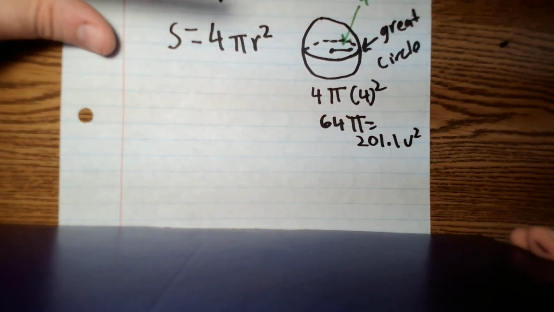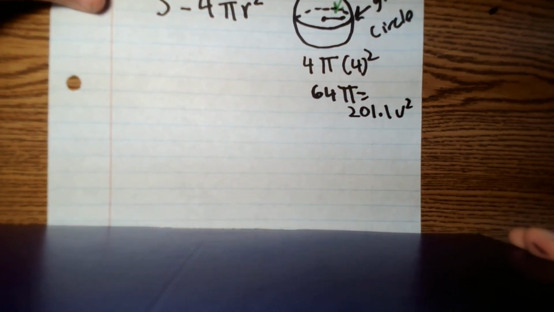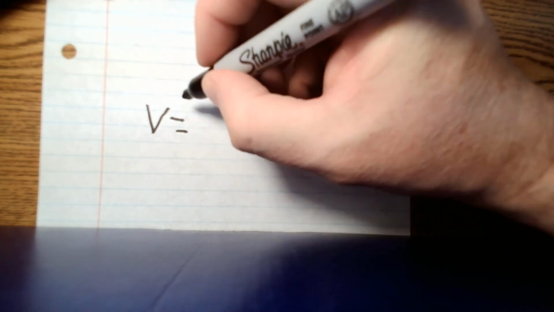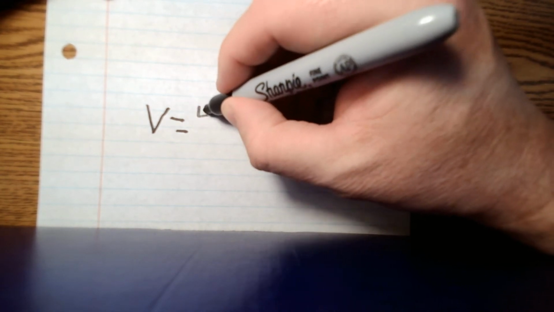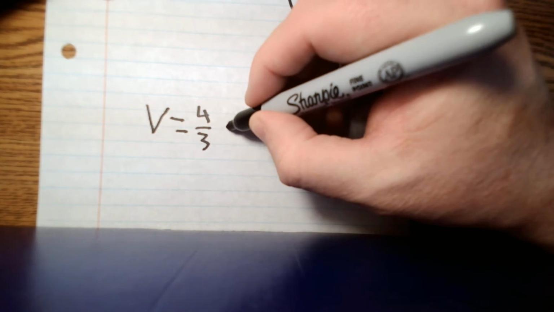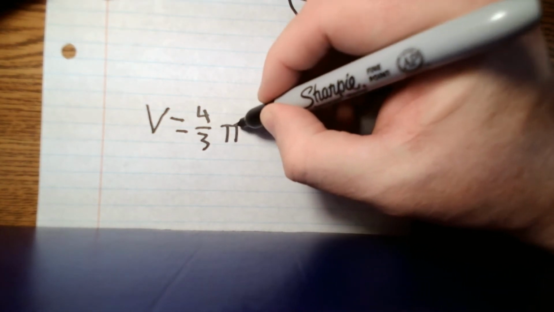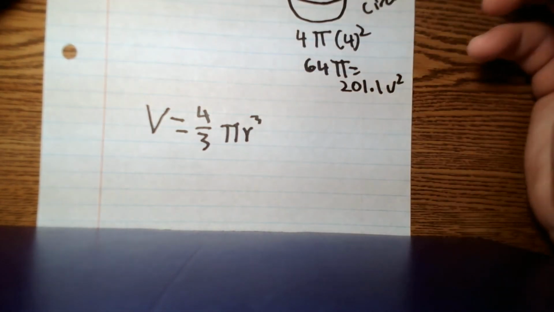All right, so we're going to actually move on because we're done with chapter 11. We're going to do chapter 12. And so we're going to look at this formula for a sphere. And let's see if you can tell me what this formula would be for. What do we think V stands for?